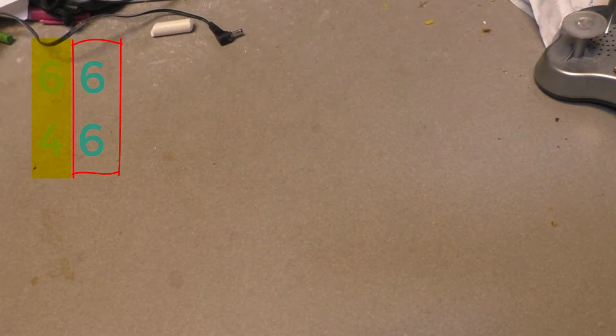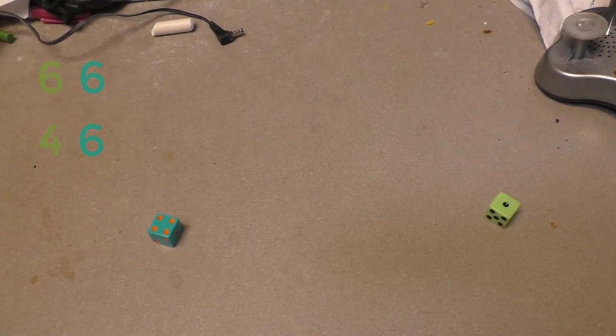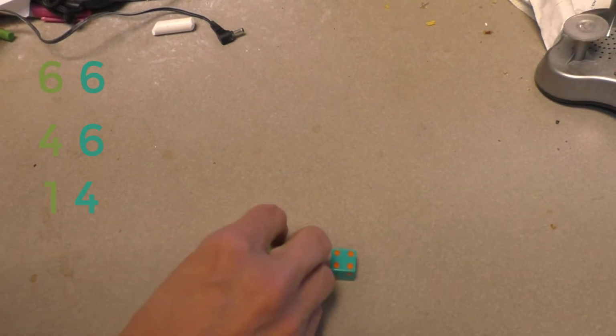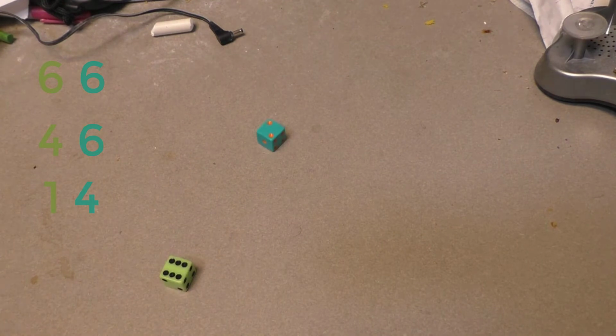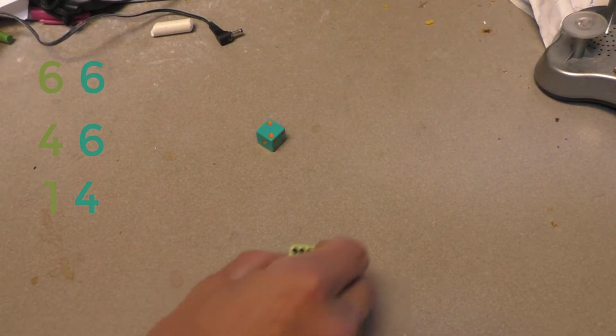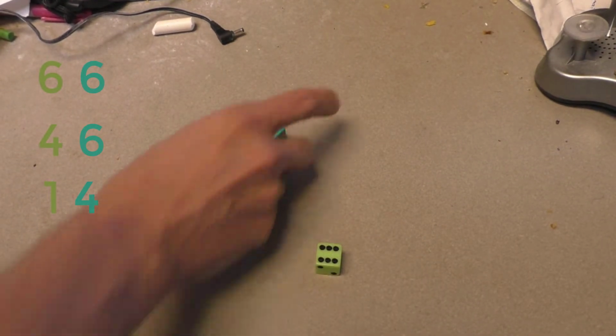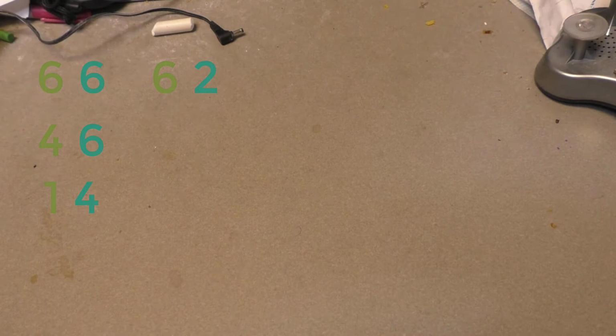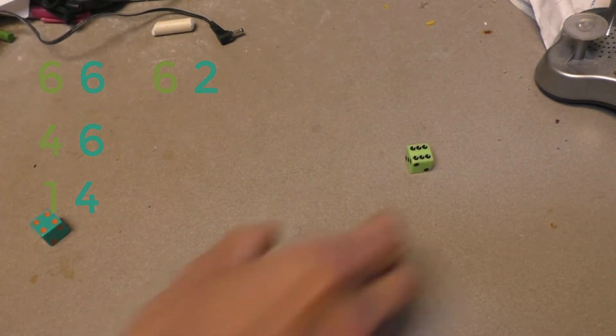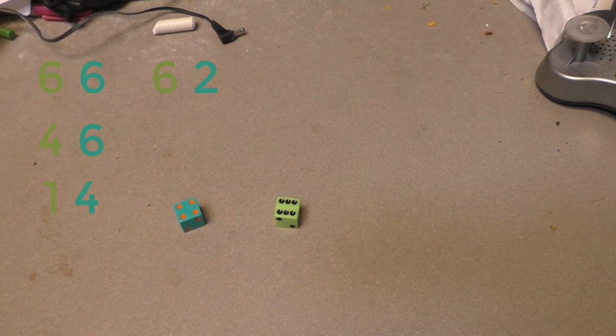Let's just see what we can look at here again. Okay, so now I got a blue 4 and a green 1. Okay. Once more. Oh, look at that. Now I got a green 6 and a blue 2. So something interesting is happening here. And it doesn't happen all the time, but it's happened a few times already. Look at this. Green 6, blue 4. That's actually kind of cool.